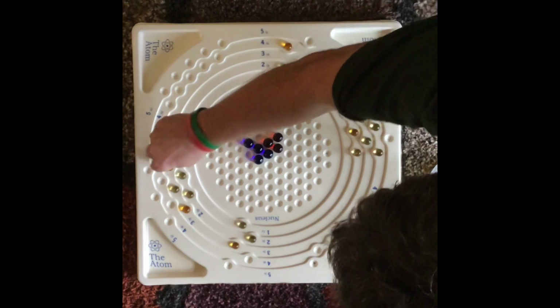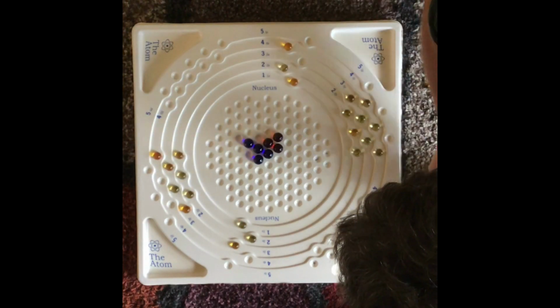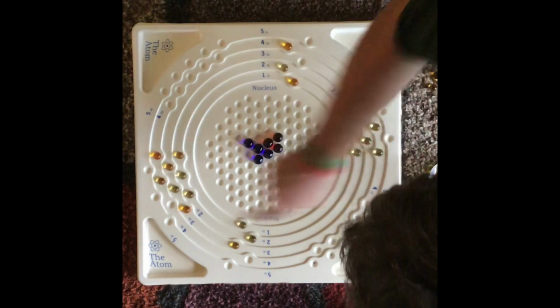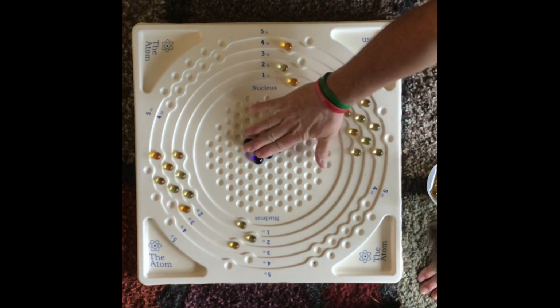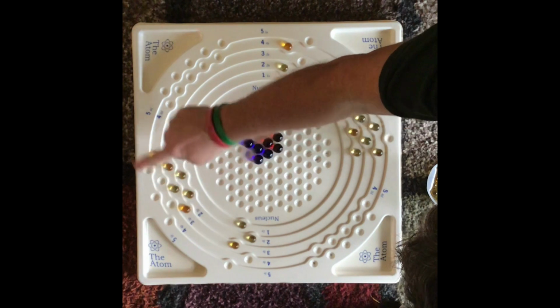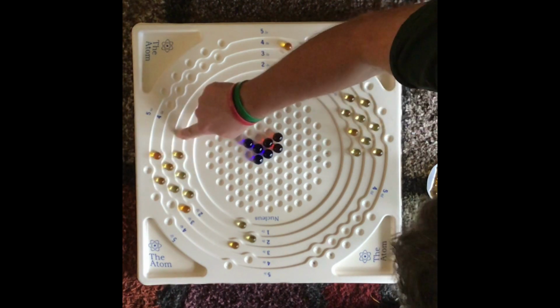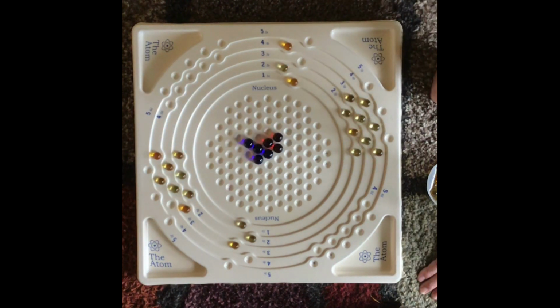So bromine wants to add 1 way out here. Okay? Is the pull from the nucleus going to be as strong out here in the 4th energy level as it is on the 2nd? No. So electrons are going to be added much more easily to fluorine than to bromine.